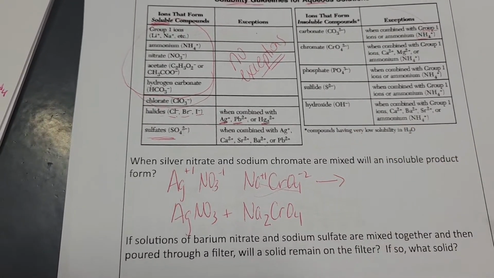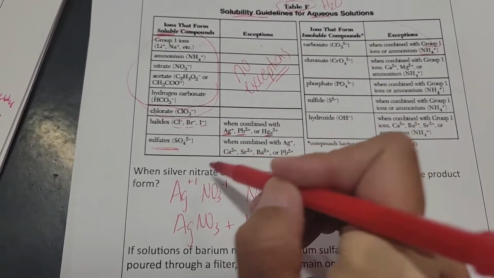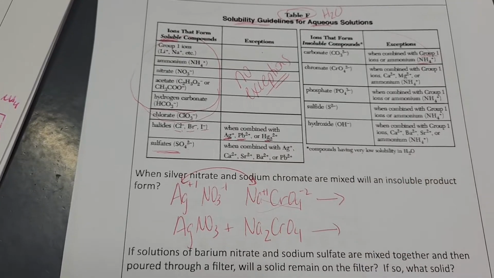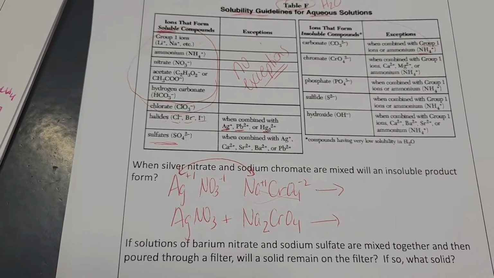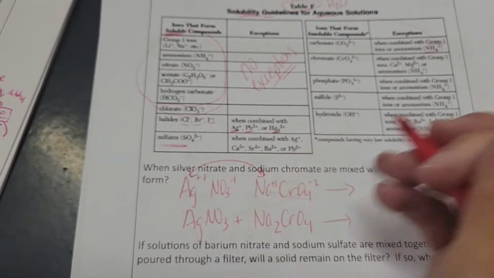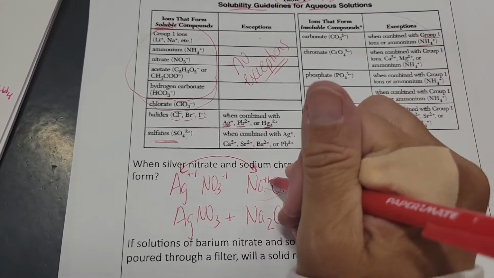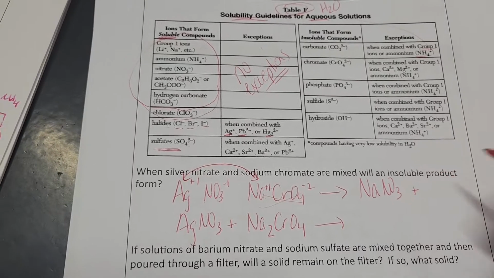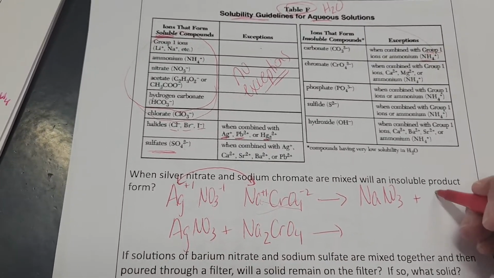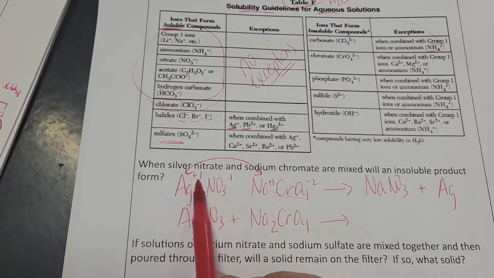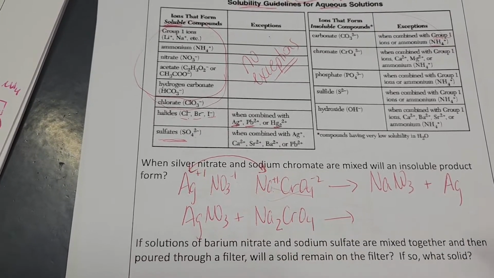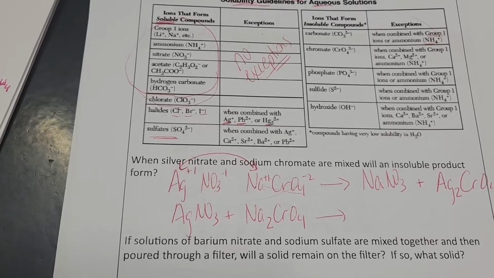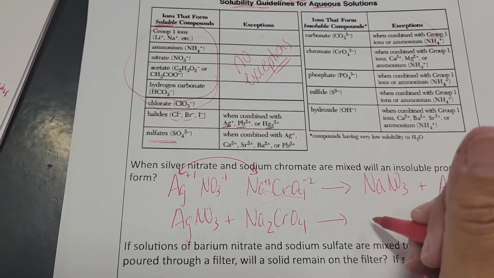So those are two compounds. That's going to be a double replacement, where the metals swap places with each other. Now the sodium is going to be with the nitrate. Sodium's +1, nitrate's -1, so NaNO3. And now the silver is going to be with the chromate. Silver's +1, chromate's -2, so Ag2CrO4. Those are going to be our products.